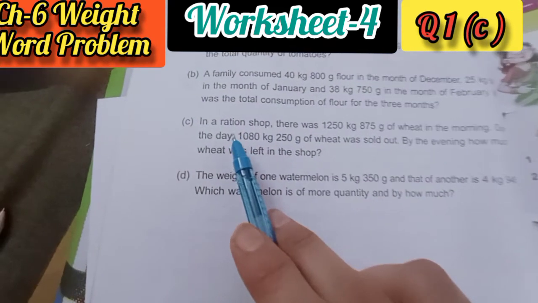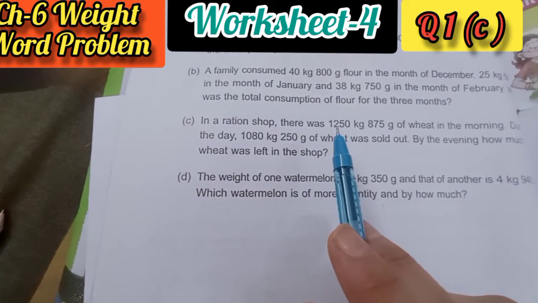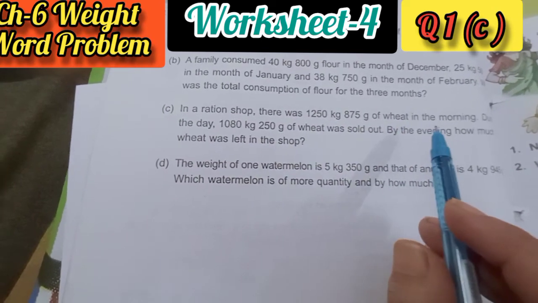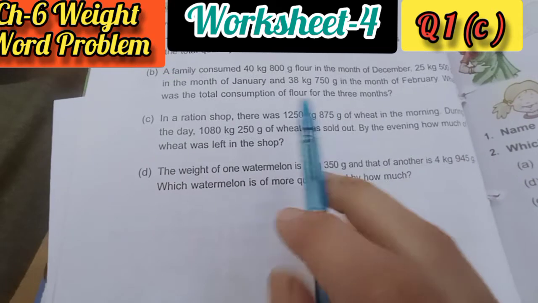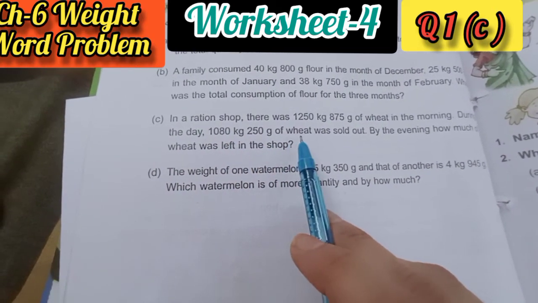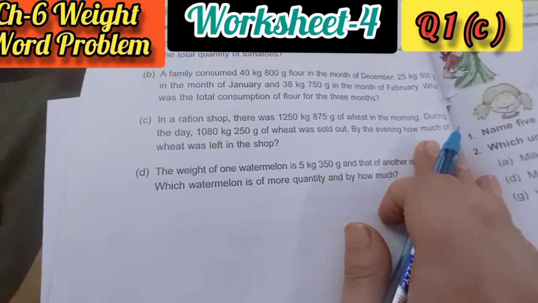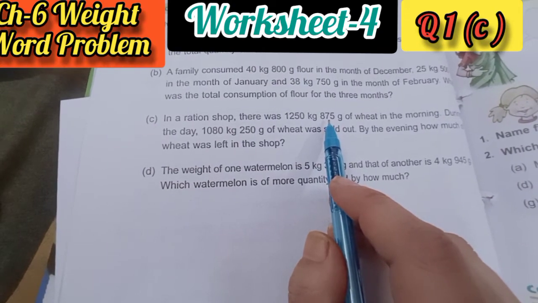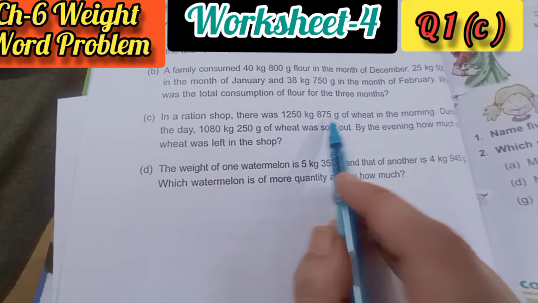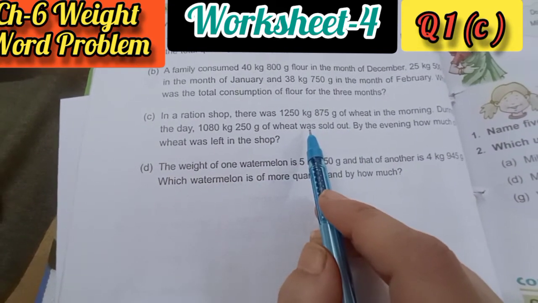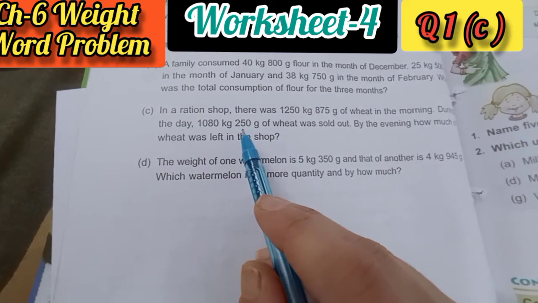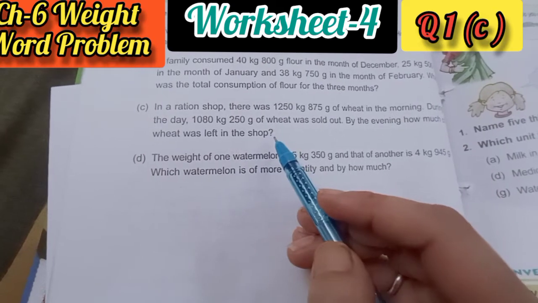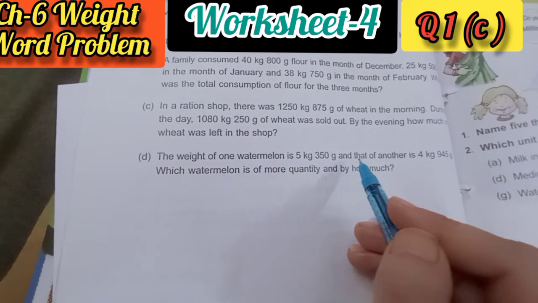Part C. In a ration shop there was 1250 kilogram and 875 gram of wheat in the morning. During the day, 1080 kilogram 250 gram of wheat was sold out. By the evening, how much of wheat was left in the shop? So we have total quantity of wheat in the morning, this, and during the day he sold out some of the wheat. This quantity the shopkeeper has sold out, and in the evening how much wheat is left in the shop. So we have to subtract it here.